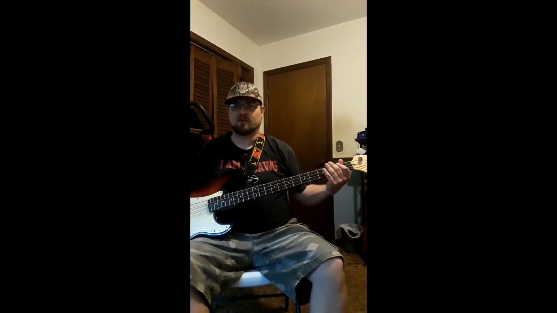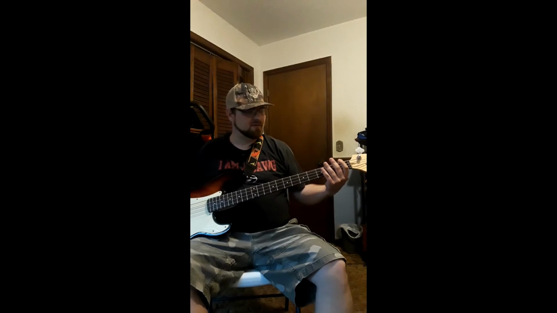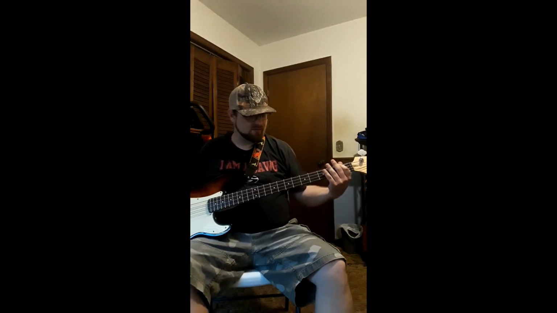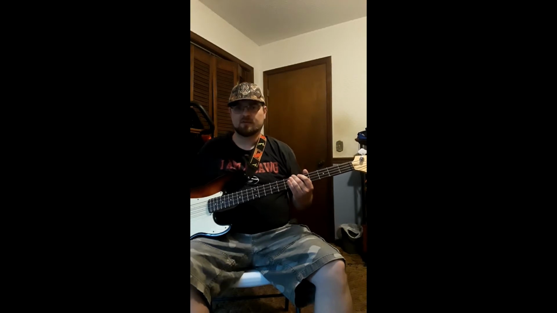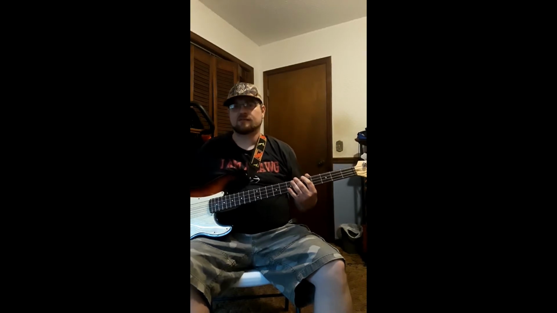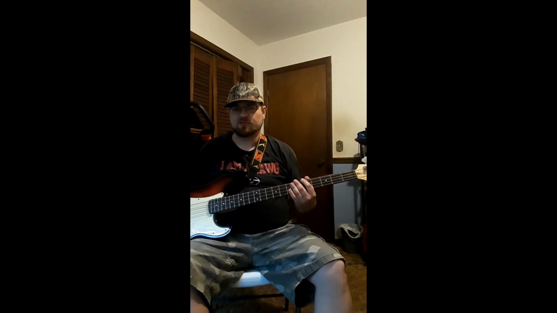So here's an example of a half step. And in a different spot. Alright, so the half step is going to be the base unit for figuring out our intervals.